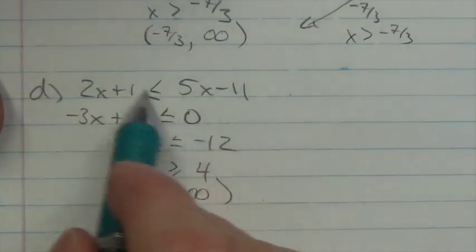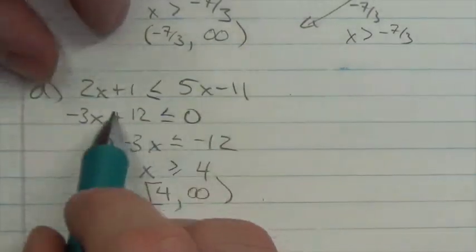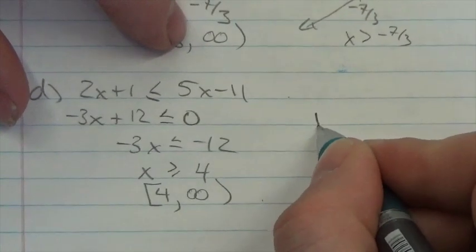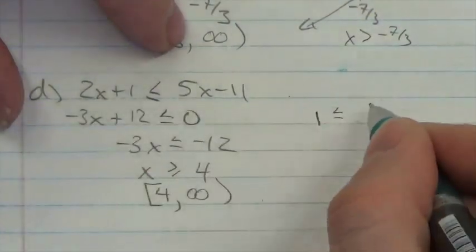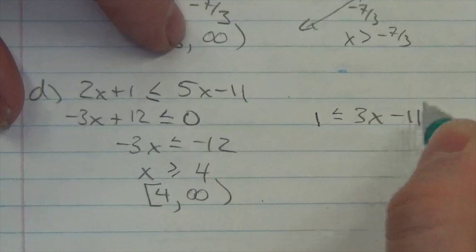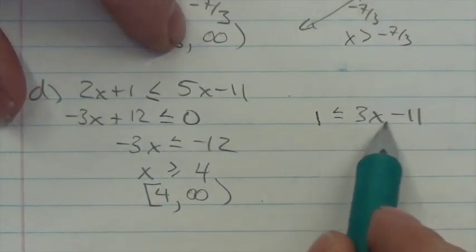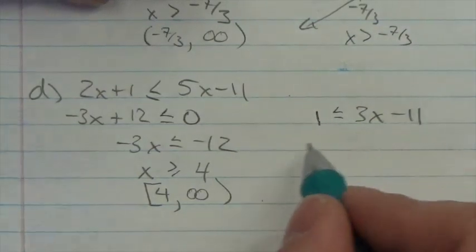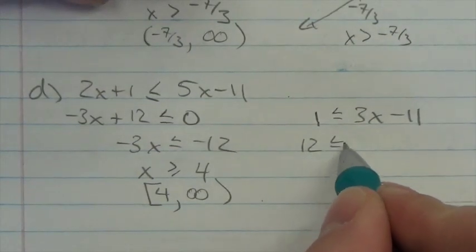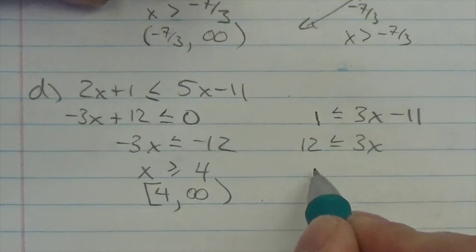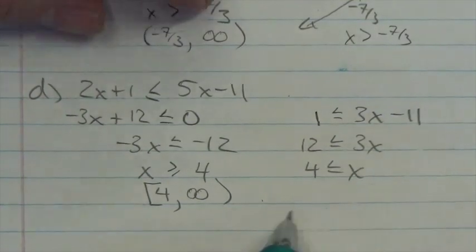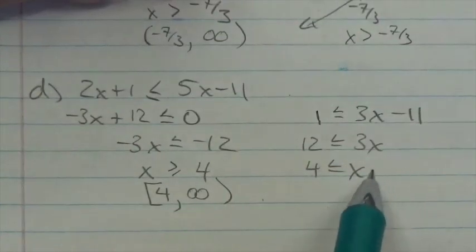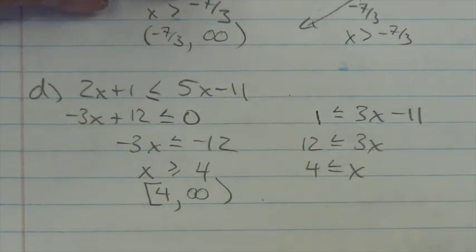The other way I could have done this right from the beginning, though, is to get lazy and move that 2x over. So this becomes 1 is less than or equal to, and if I bring the 2x over, I'll get 3x minus 11. And I bring that over here so that the x is positive right away, and then I might add the 11 to both sides to get 12, and then divide. And here again, although it's written differently, this is expressing that same relationship. x is still greater than or equal to 4.